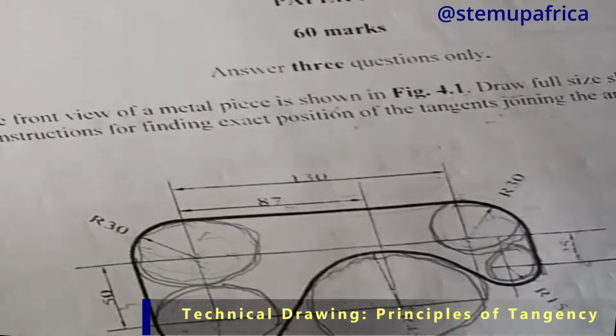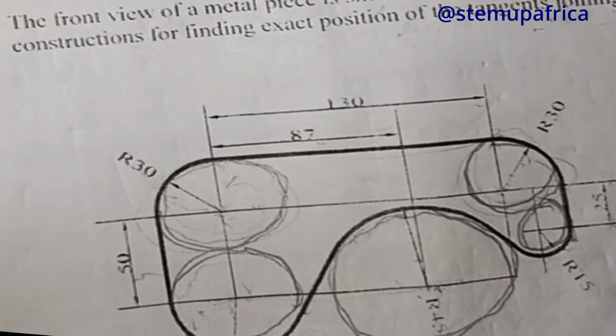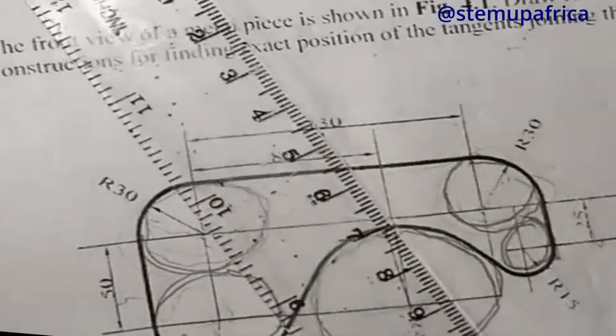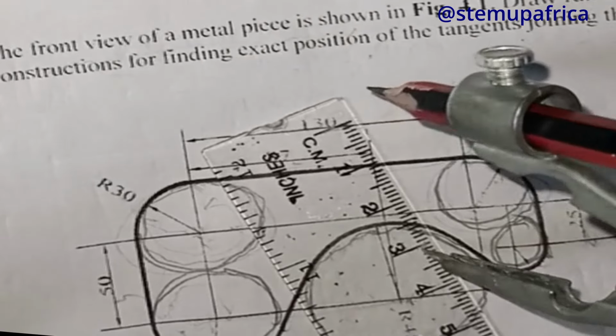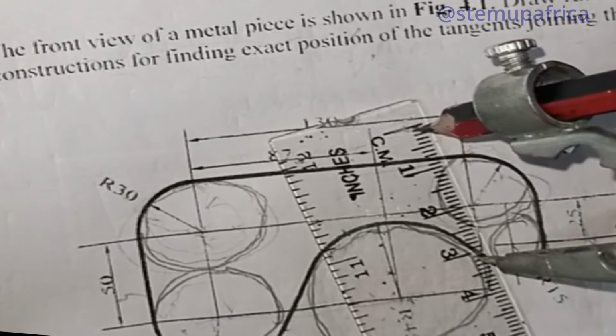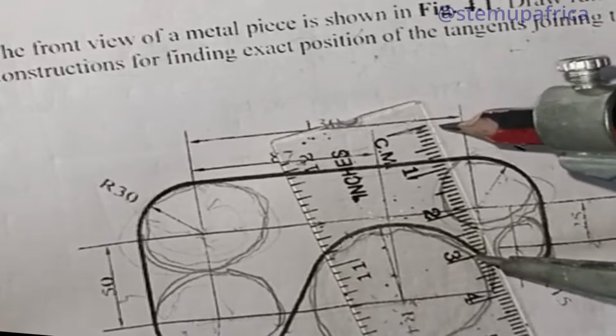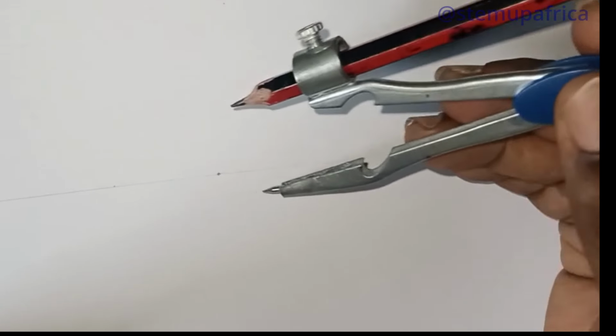At the end of those two 130, I will draw a circle of radius 30, another circle of radius 30. So let's mark out our 30 mm. You can see here is 30 millimeters. I won't draw a thick circle because the circle is not complete, so I'll put it at this point.